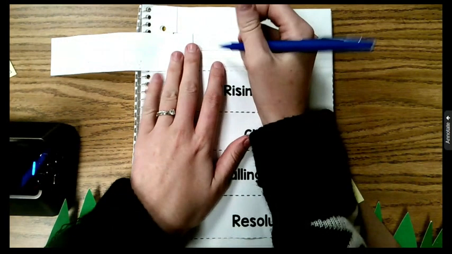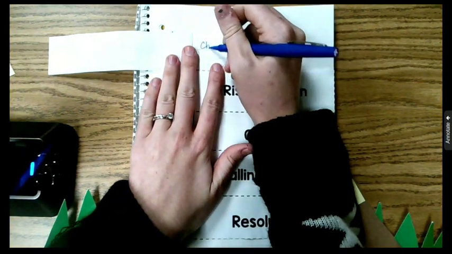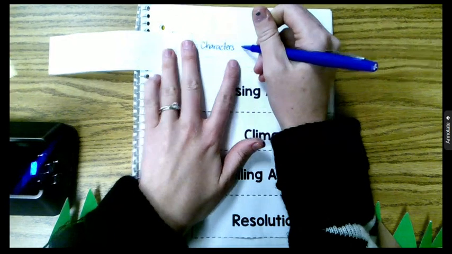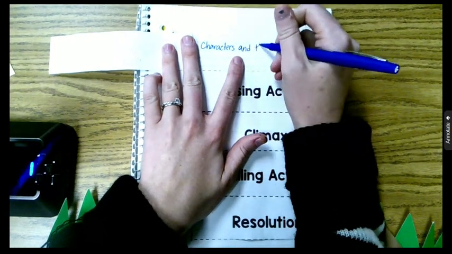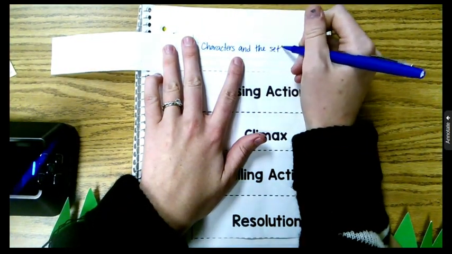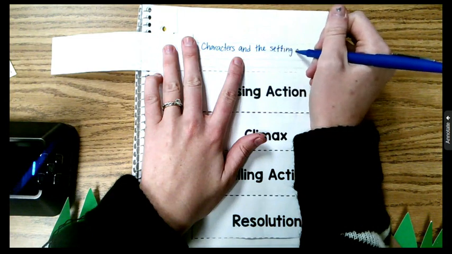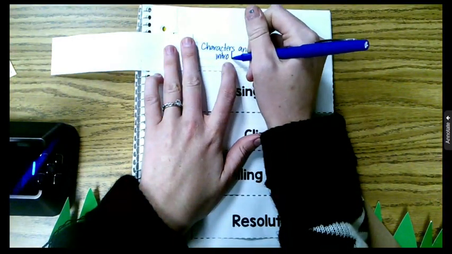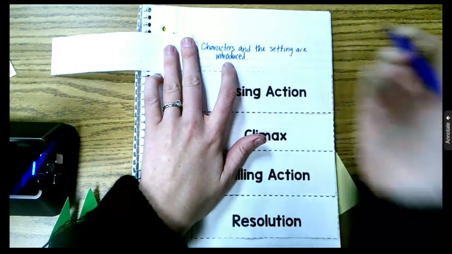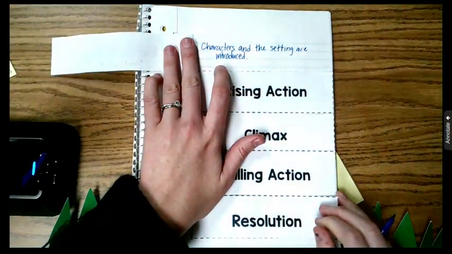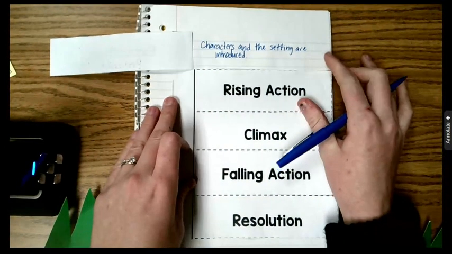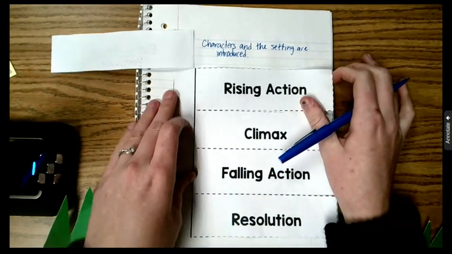So in the exposition or the beginning, the characters and the setting are introduced. The characters and the setting are introduced. Pause if you need to. I'm going to go on to the next one.